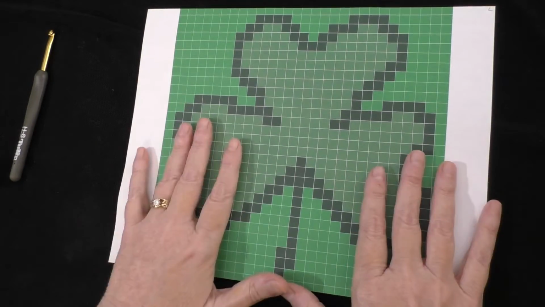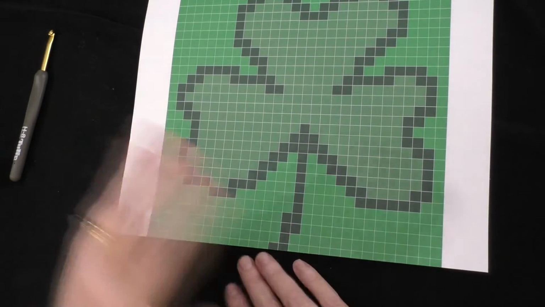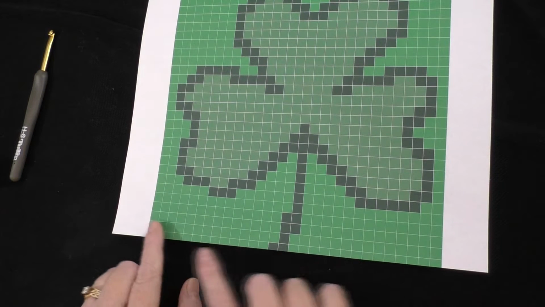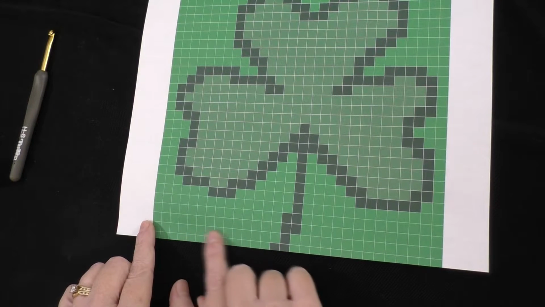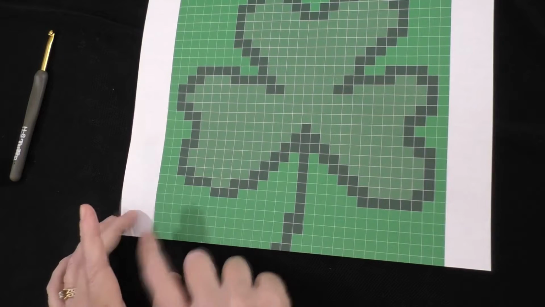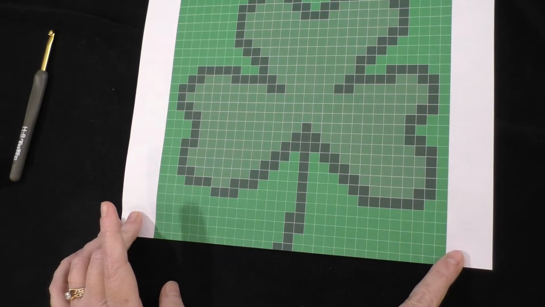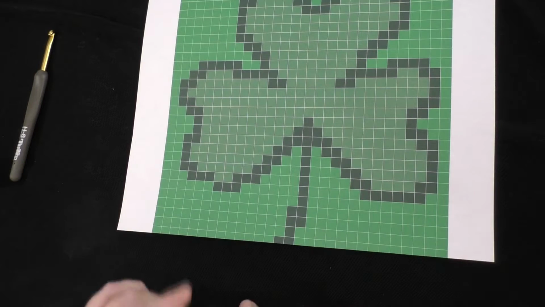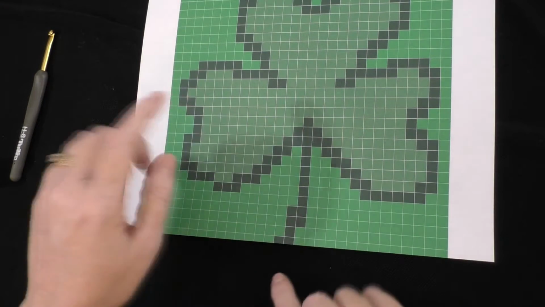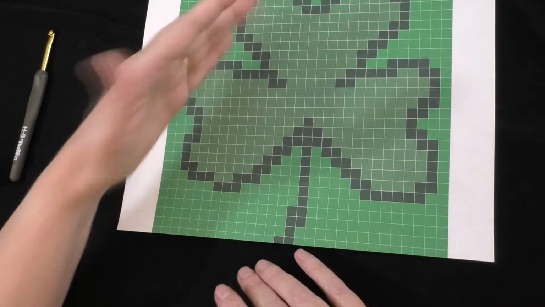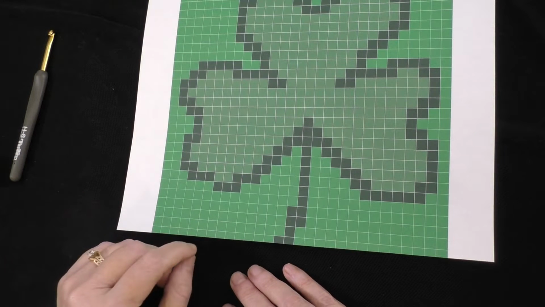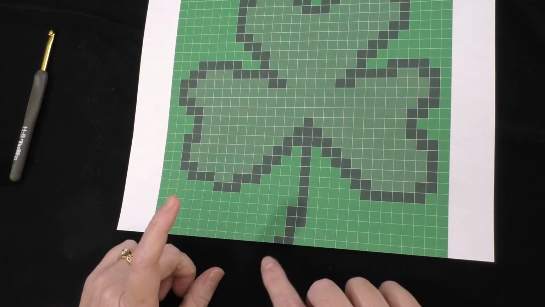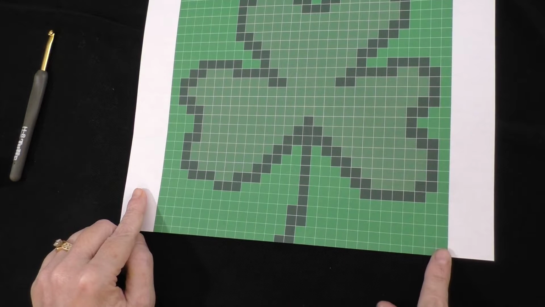Okay, so this is the chart I'm working on. In order to do the block stitch, you first have to know how many squares your chart has. This technique works horizontally, line by line, following your chart. To start, you have to have a foundation chain.